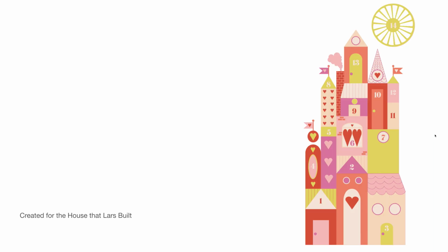This was created again for the house that Lars built, using lots of just graphic shapes and organizing them together to create different patterns. This was an advent calendar. Again, all of these different shapes here. So this would be one whole shape, and then again, copying and pasting.